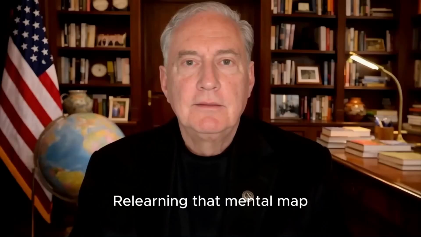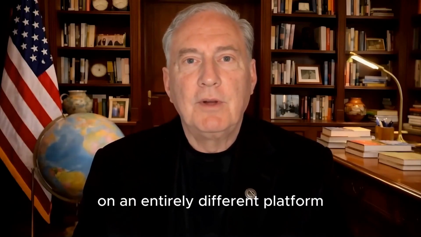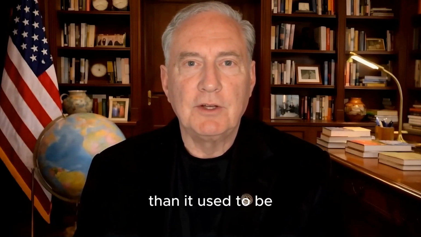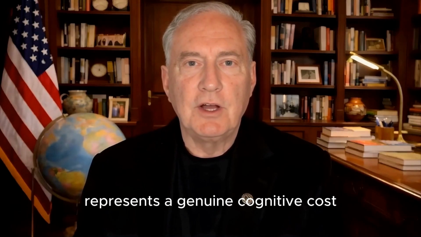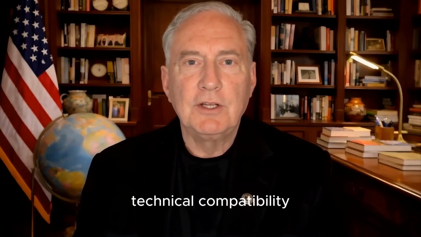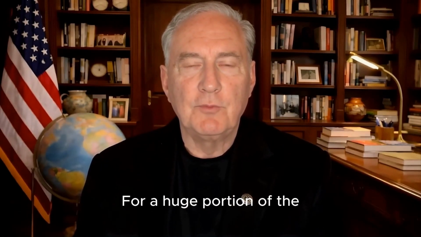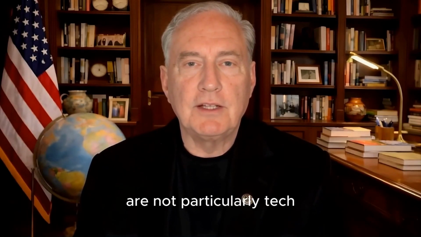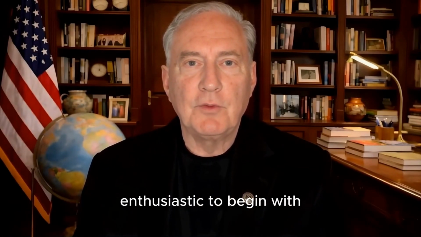Relearning that mental map on an entirely different platform, even one that is objectively more polished than it used to be, represents a genuine cognitive cost that goes beyond simple technical compatibility for a huge portion of the world's computer users, especially those who are not particularly tech enthusiastic to begin with.